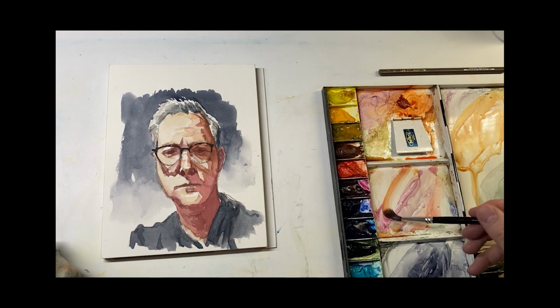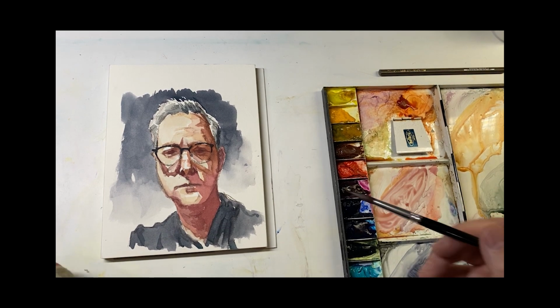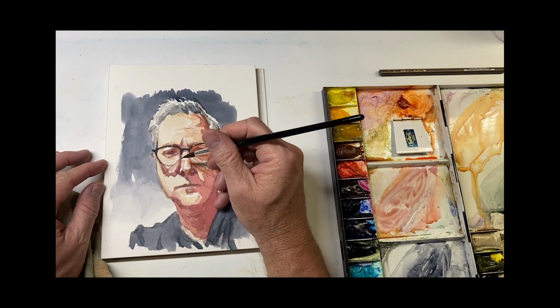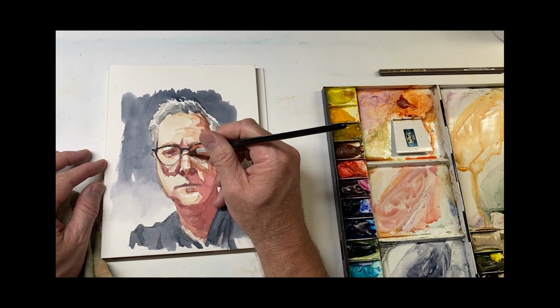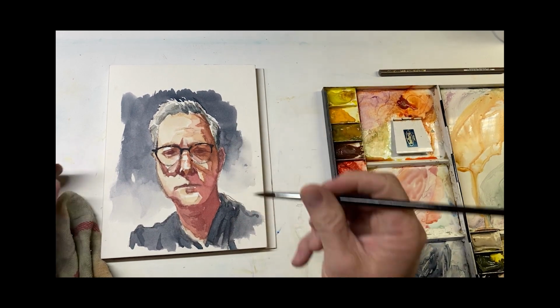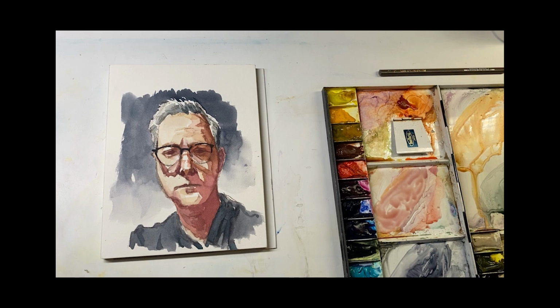What am I doing? Maybe the lip. I think the bottom lip just needs to be darkened down. Oh, I have a shadow from that crossbar on the glasses that I missed. So I felt like that had to be there.